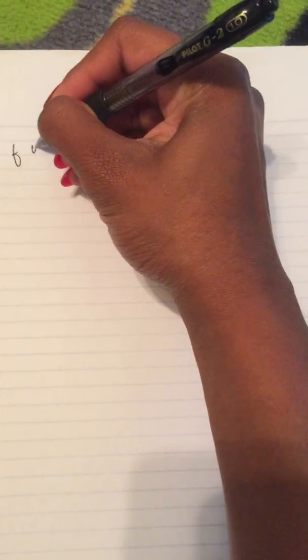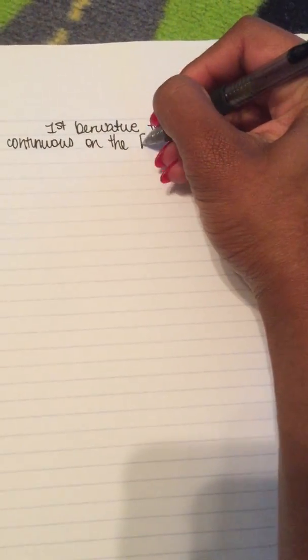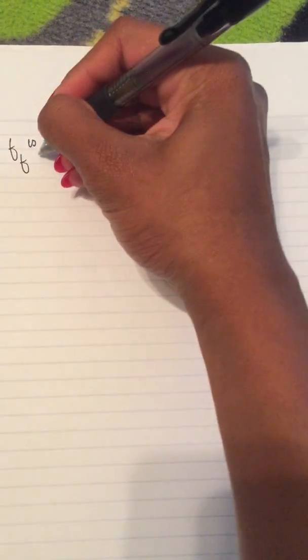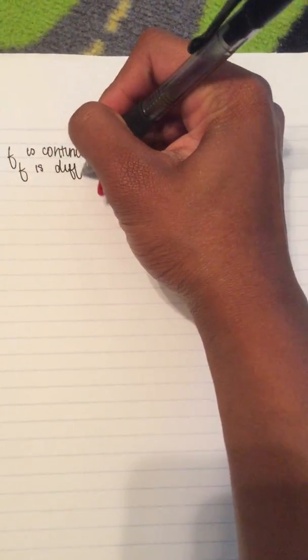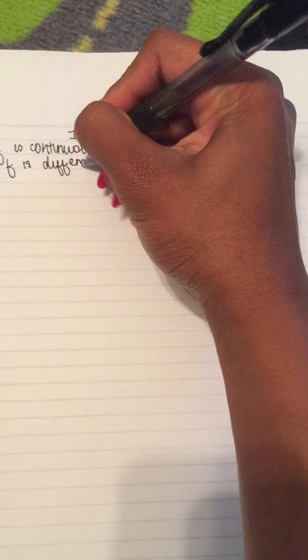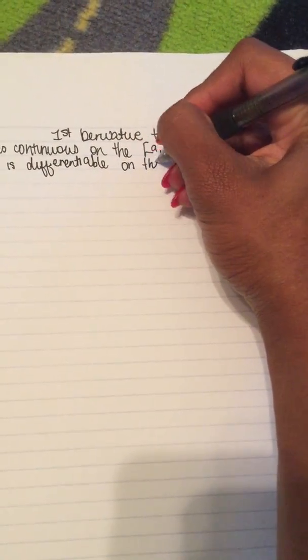So f is continuous on the closed interval. And then what you also have to do is make sure that it is differentiable. So the function is differentiable on the open interval. And then once it's good, you find the first derivative of the function.